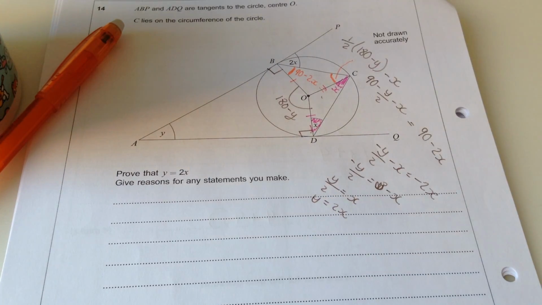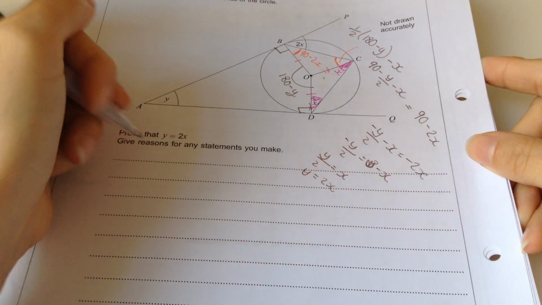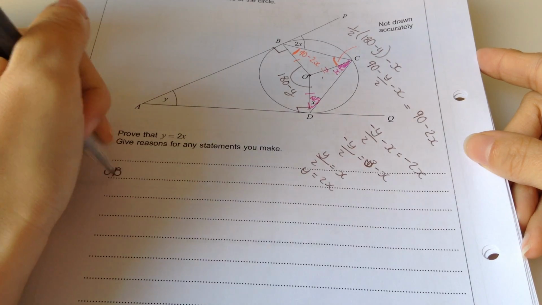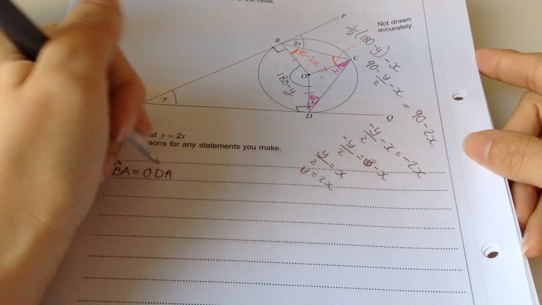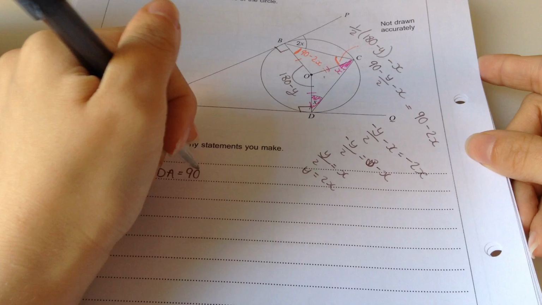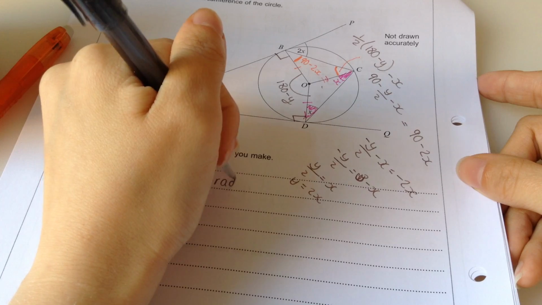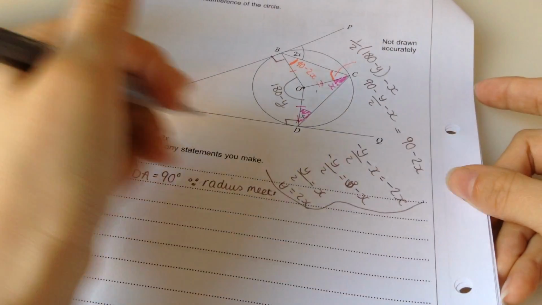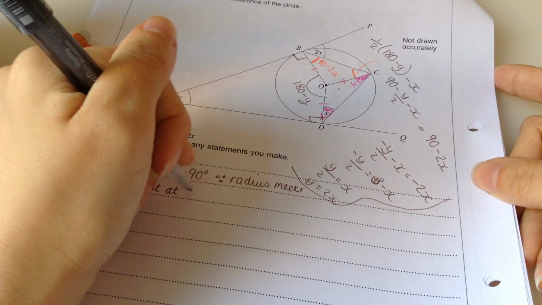Okay, proved. So now I need to make that make sense to other human beings. So let's say, right, OBA equals ODA equals 90 degrees because radius meets tangent at 90 degrees.